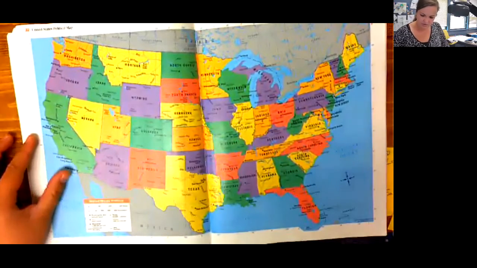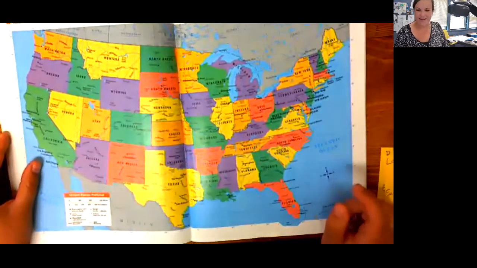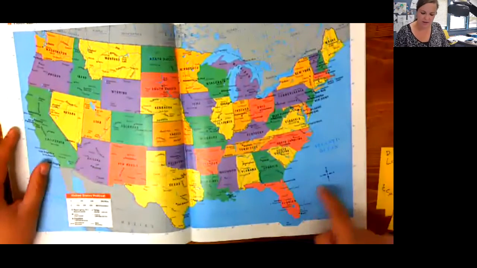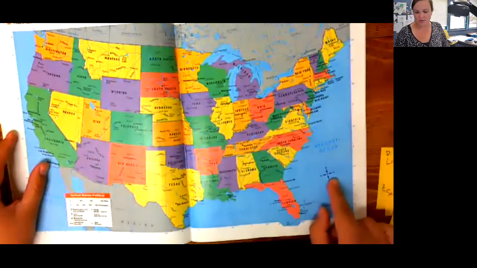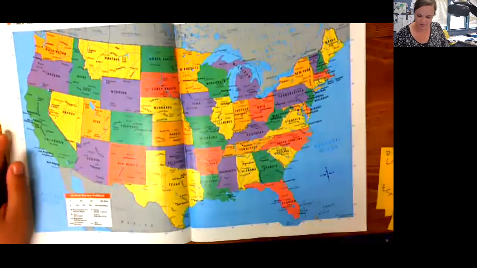All right, so we're going to practice north, south, east, and west. So on your atlas, on any map you get, there's going to be a compass, or a compass rose is what it's called. And it has north, south, east, and west. So if you ever forget your north, south, east, and west, you can look at that to see which way is which on a map.